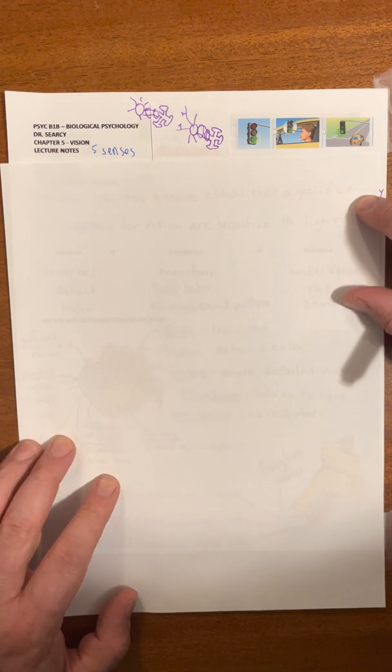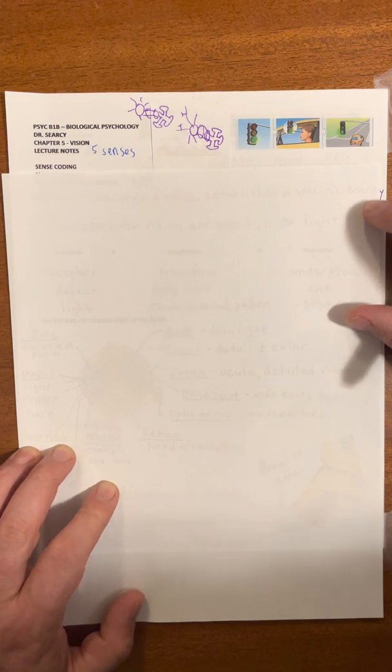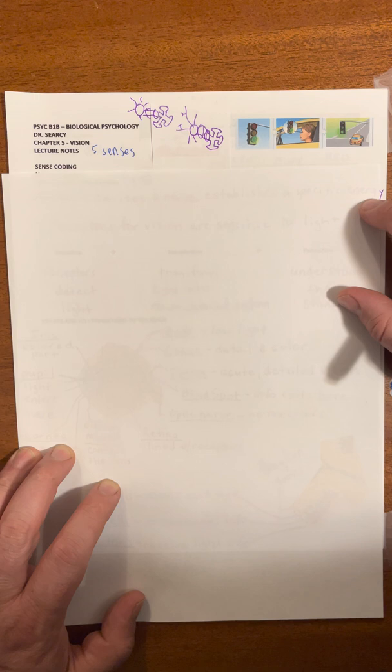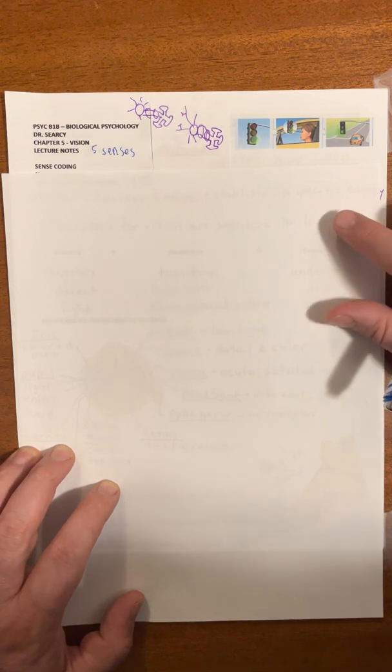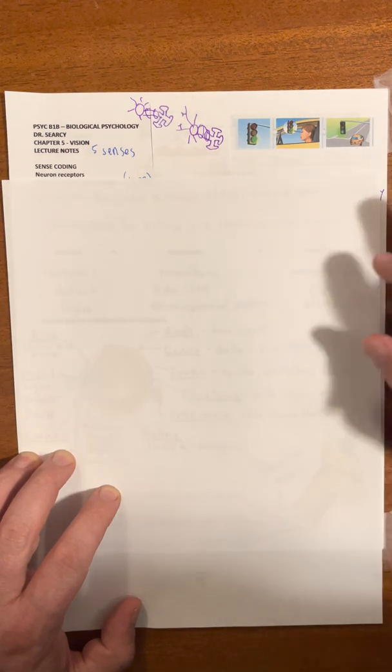In this, we're talking about a process called sense coding. And an answer to the question that we just asked is we could say that the sense of vision begins at the neuron receptors, right?